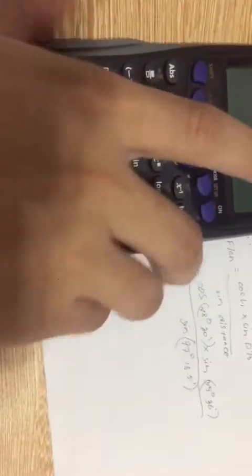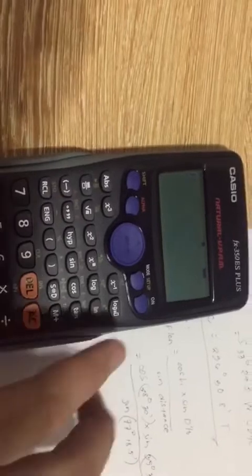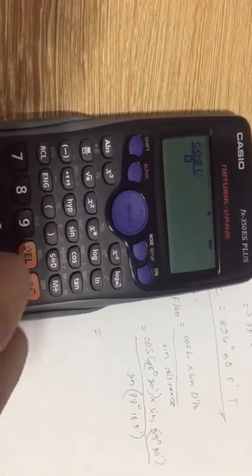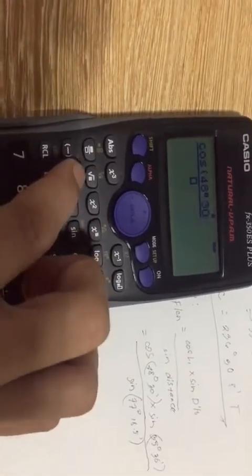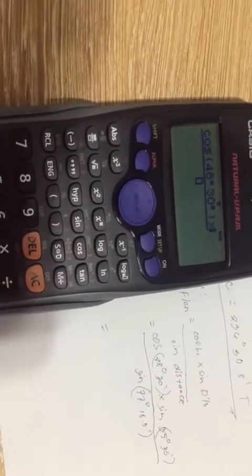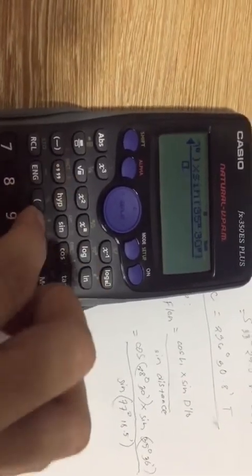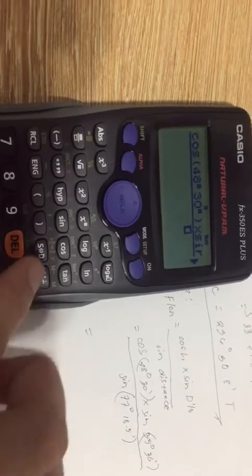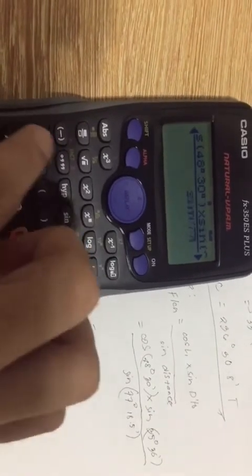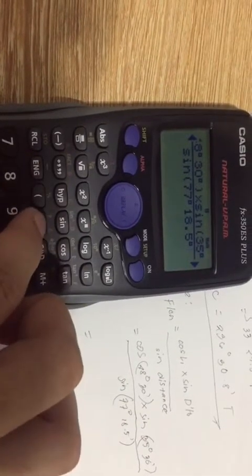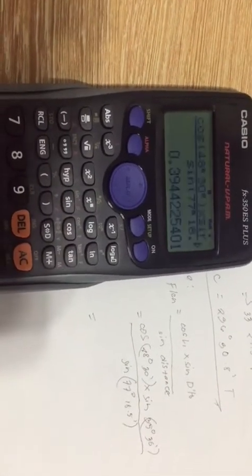So after that we will solve that. First, cosine 48 degrees and 30 minutes times sine 35 degrees and 30 minutes all over sine 77 degrees and 18.5 minutes, so equal.